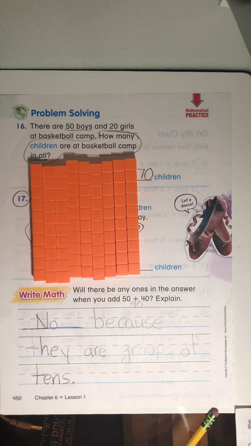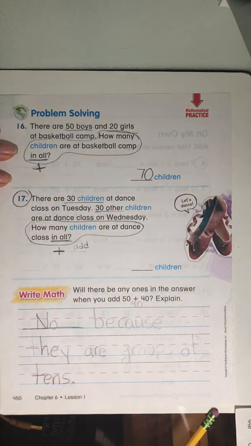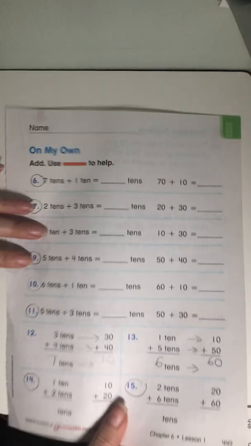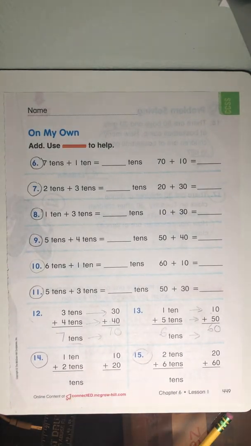Okay? So go ahead and work on the ones that you are responsible for. And if you already did this homework, then you're going to move on to the next lesson.